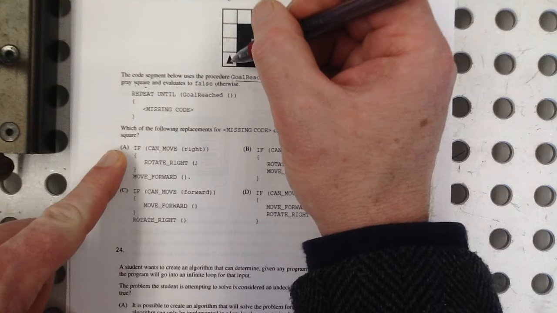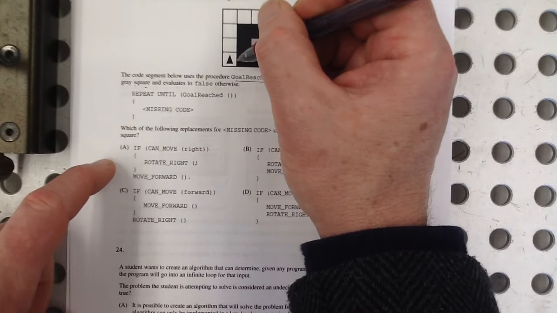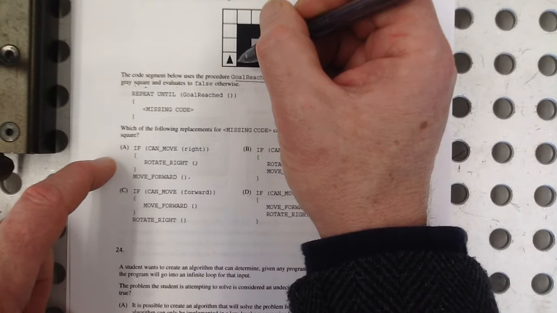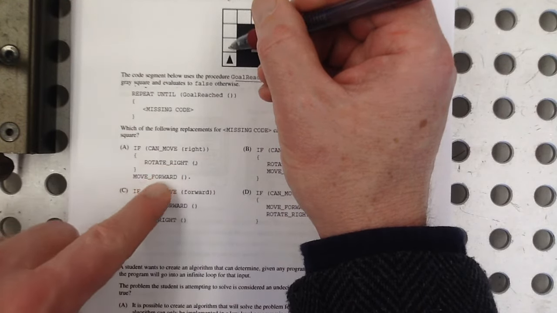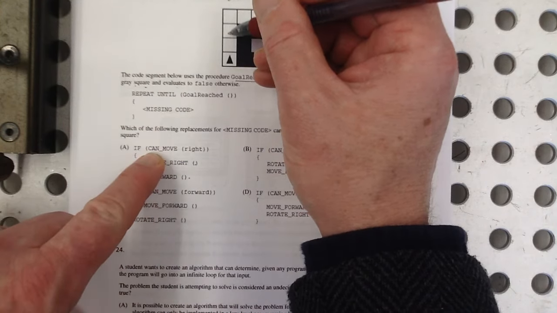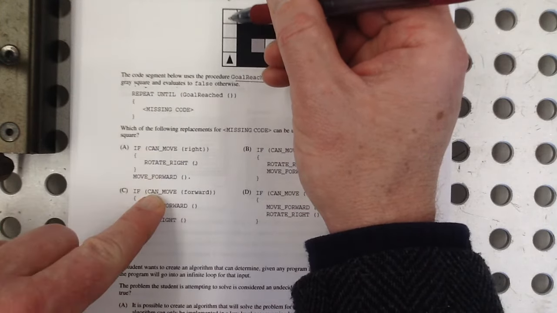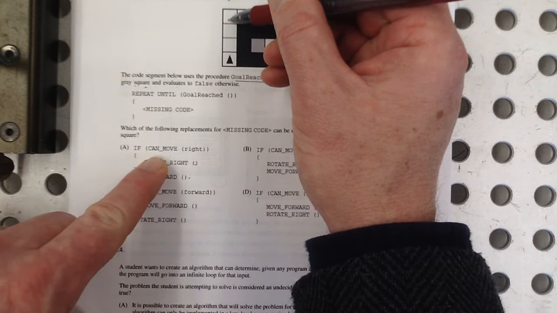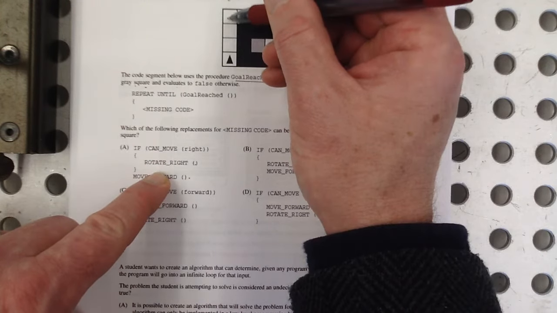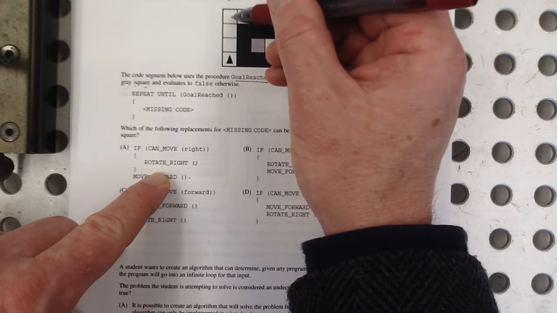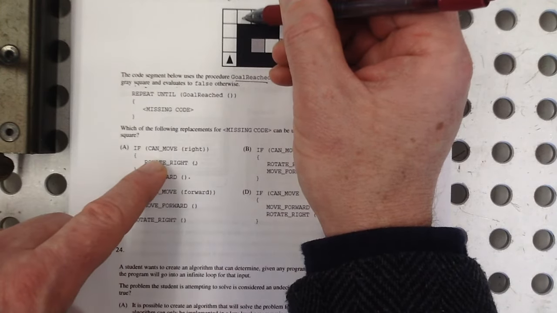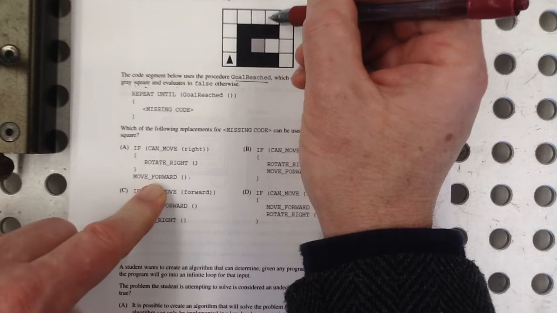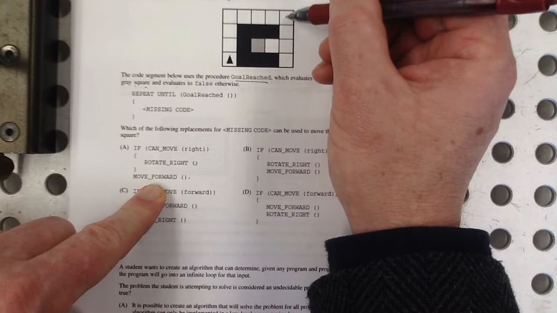Okay, so let's see. If I can move right, no. Then rotate right, otherwise move forward. If I can move right, nope, so move forward. If I can move right, nope, so move forward. If I can move right, then rotate right, yes. So now I'm going to be pointing this way. And then I move forward, can't move right, so forward, forward. Can't move right, so forward again, and then turn.